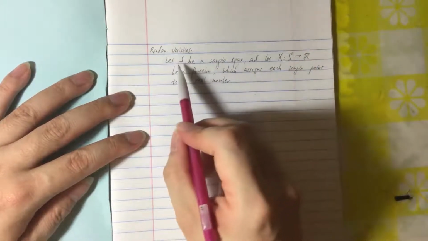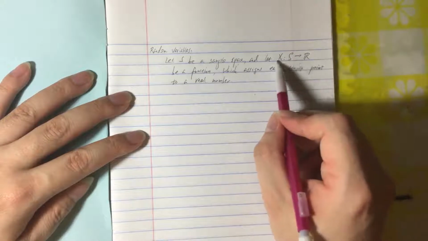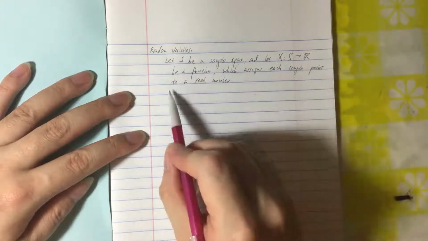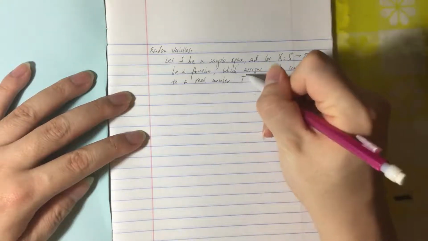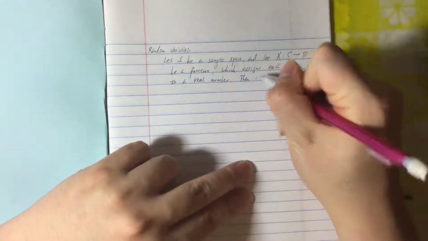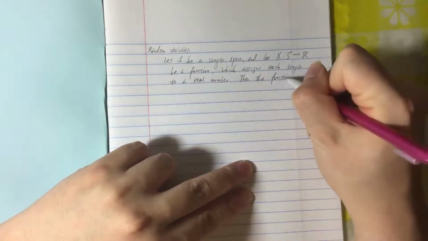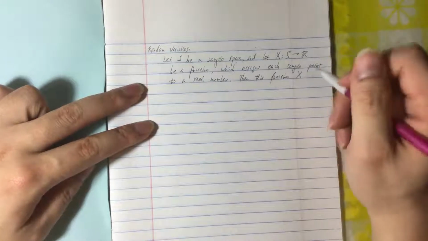So let capital S be a sample space, and let capital X be a function which assigns each sample point to a real number. Then this function X is called a random variable.